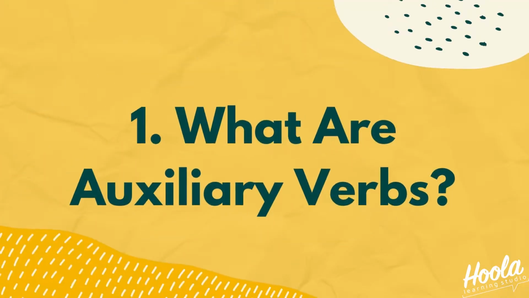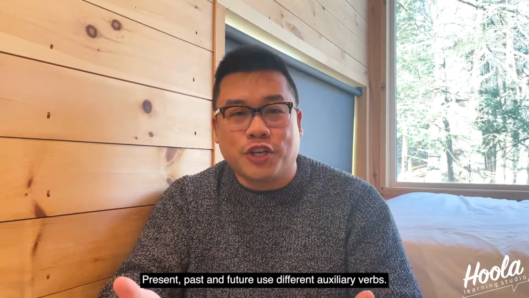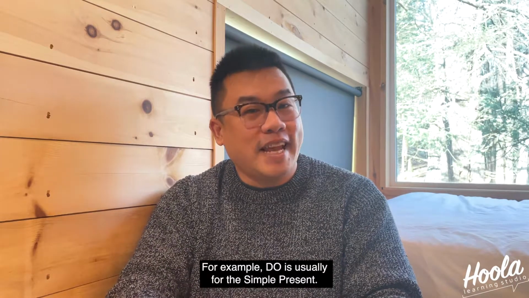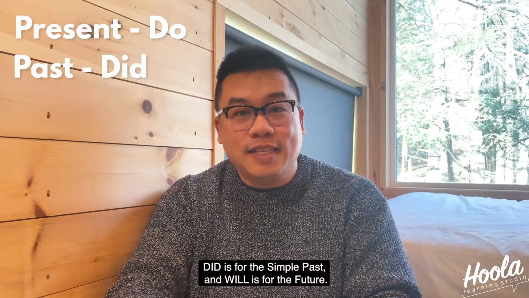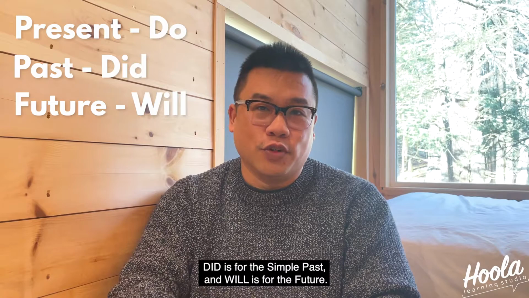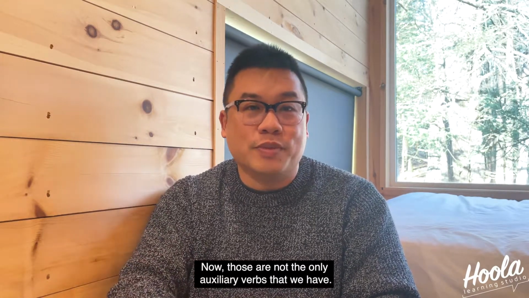Number 1, what are auxiliary verbs? These special words help us understand what grammar tense is being used. Present, past, and future use different auxiliary verbs. For example, do is usually for the simple present, did is for the simple past, and will is for the future. Now, those are not the only auxiliary verbs that we have.